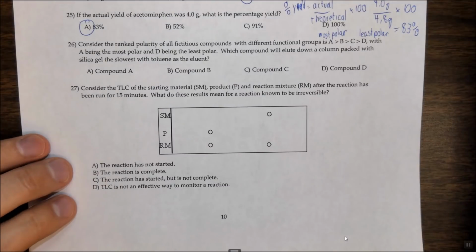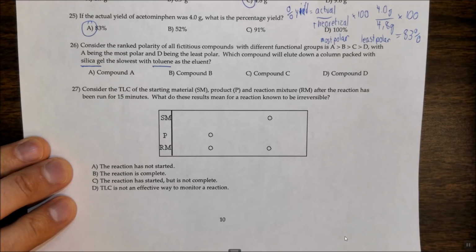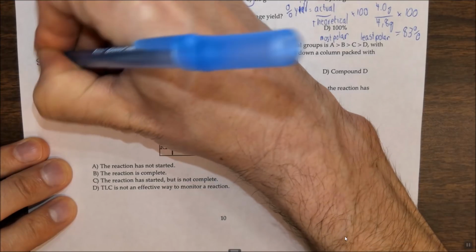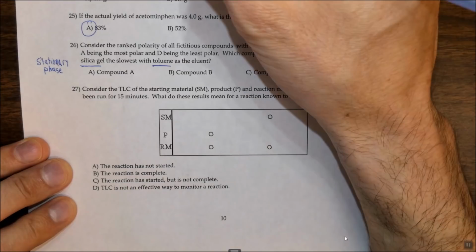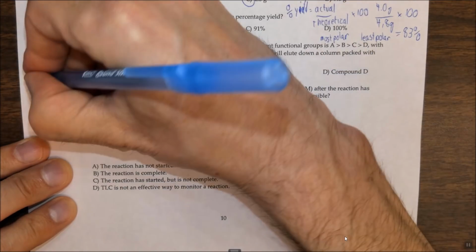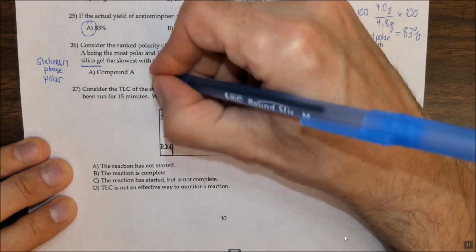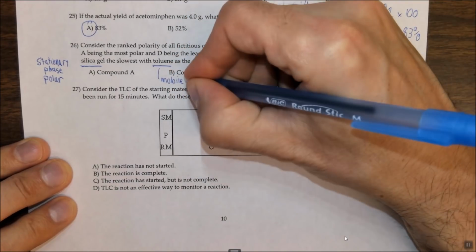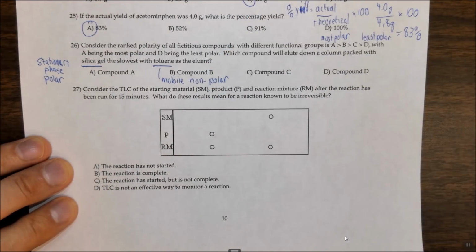Well, there's a couple things we need to notice. We need to notice silica gel and we need to notice toluene. So a couple things about this. Silica gel is the stationary phase, and it's the stationary phase that you guys use in the lab. We also need to know that silica gel is a polar stationary phase. Toluene is the mobile phase, and we also need to know that it is non-polar, right? It's just methylbenzene, so it only contains carbon and hydrogen, so it's non-polar.